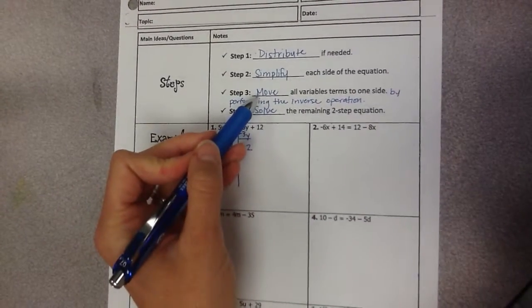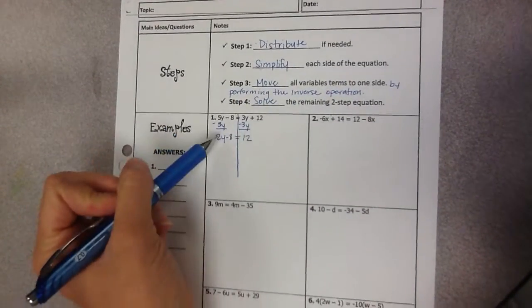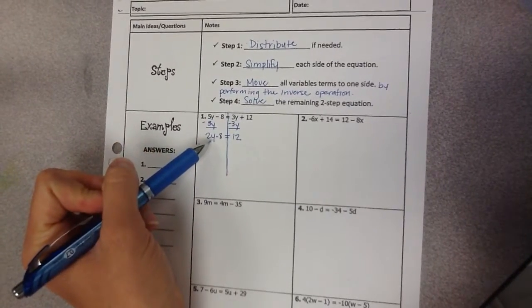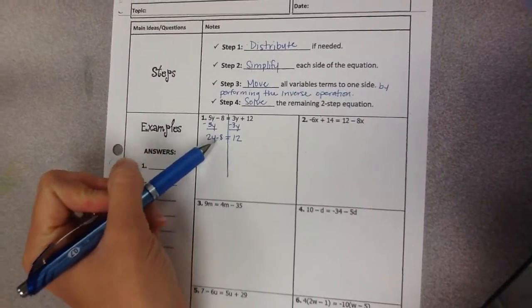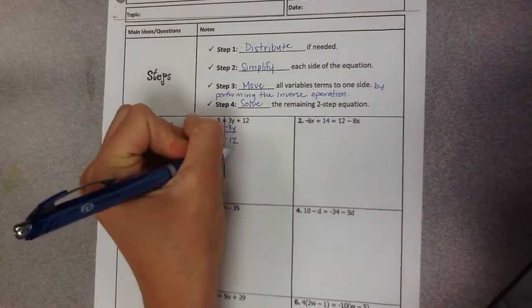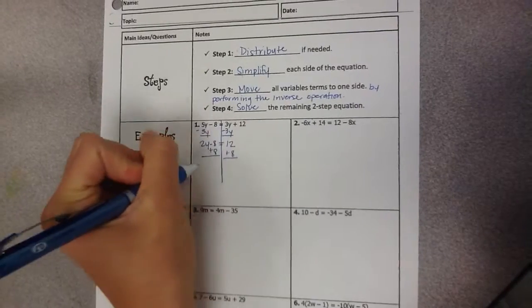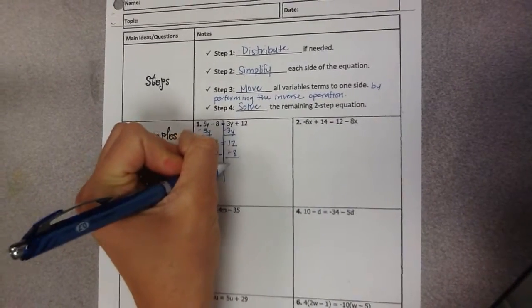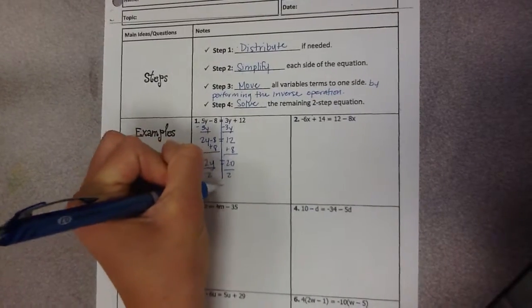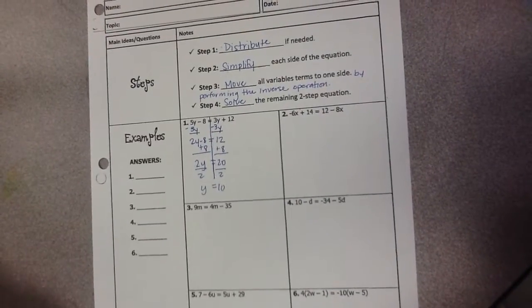Now, as it says in step 3, move all variable terms to one side, that's what I did by canceling out this 3y. So now I only have 2y on this side, and I just have a two-step equation that I can solve. I can add 8 to each side. 2y equals 20. I can divide both sides by 2, so y equals 10. Okay?